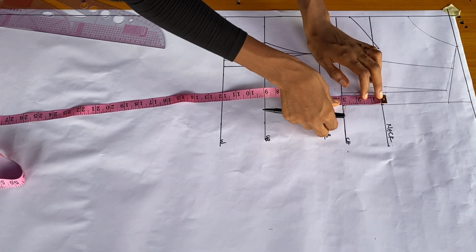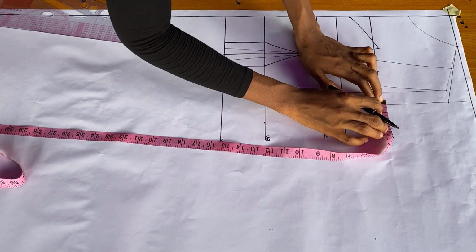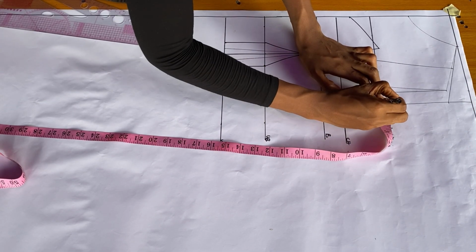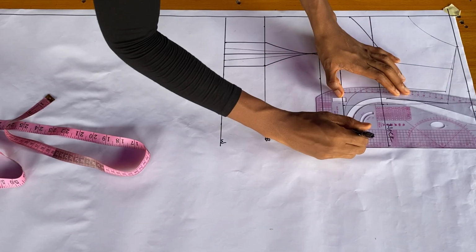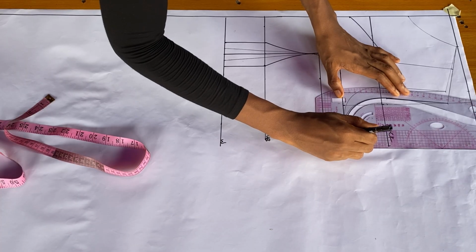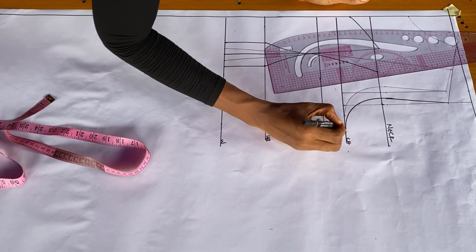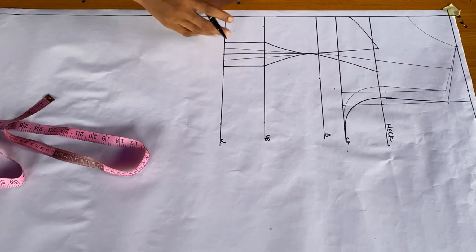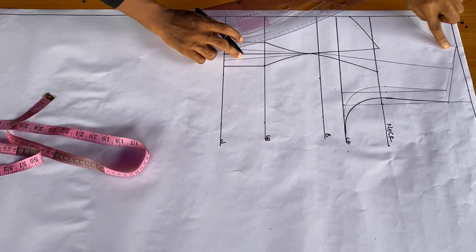Next I'm going to do is to take my armhole curve again. So I went up by 3 inches and from there I'm going in by 0.5 inch. And then when I'm done, I'm going to connect from my shoulder slope all the way to where I marked 0.5 inch and then just retrace my new armhole curve. All right, so this helps with preventing any form of shortages on your armhole area when you are done with making these outfits.